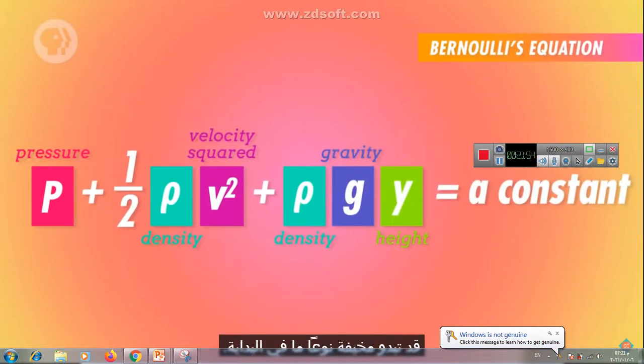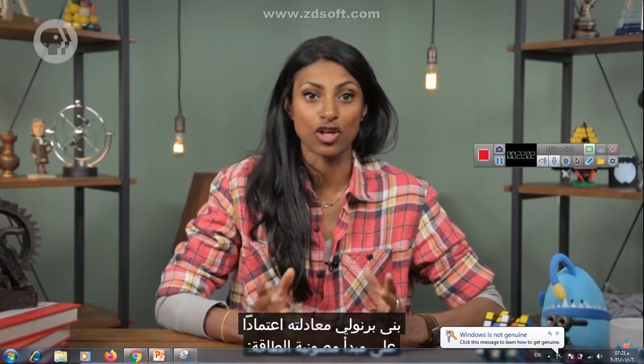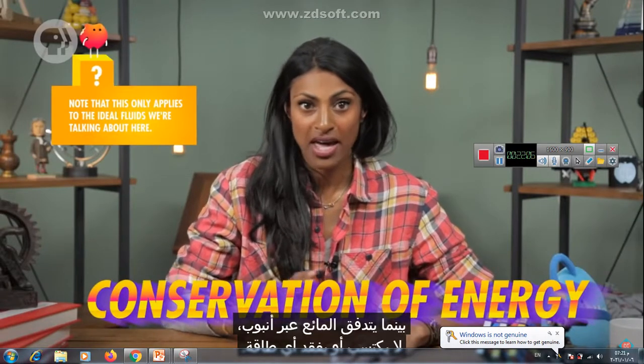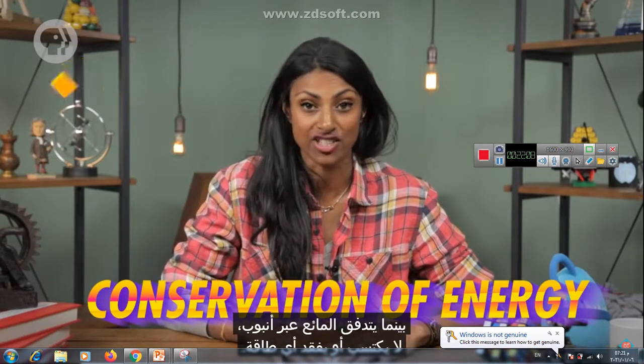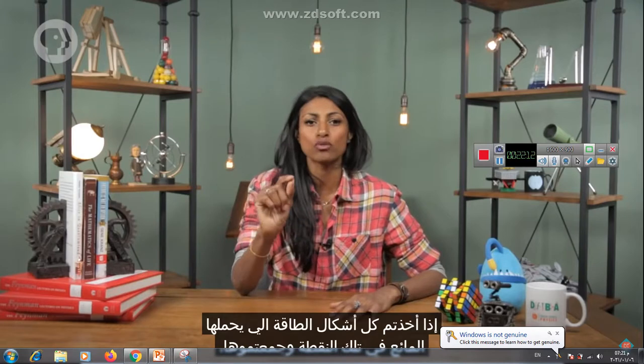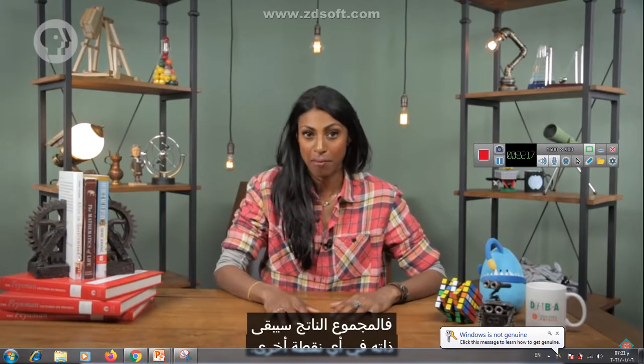It might look kind of intimidating at first, but when you break it down, it's actually just a way of combining a bunch of things that you've already learned. Bernoulli based his equation on the concept of the conservation of energy. As a fluid flows through a pipe, it won't gain or lose energy. This means that no matter where the fluid is in the pipe, if you take all the forms of energy that the fluid has at that point and add them up, they'll equal the same number as any other point in the pipe.